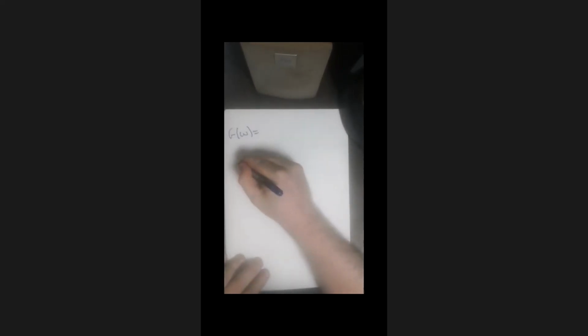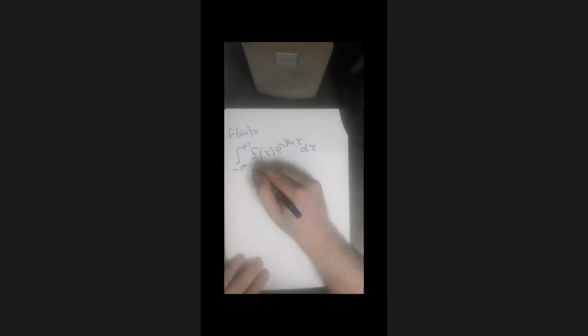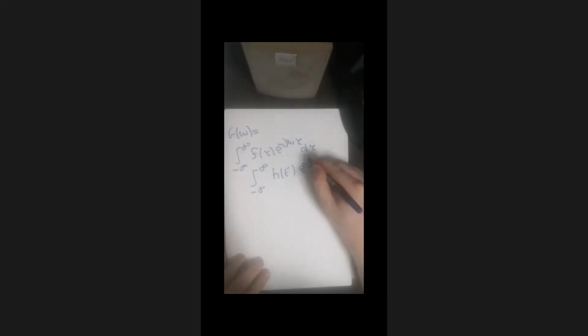So now G of omega equals negative infinity to infinity f of tau e power minus j omega tau d tau, multiplied by negative infinity to infinity h of t dash e power minus j omega t dash dt dash. Now, please start to observe these two integrals.